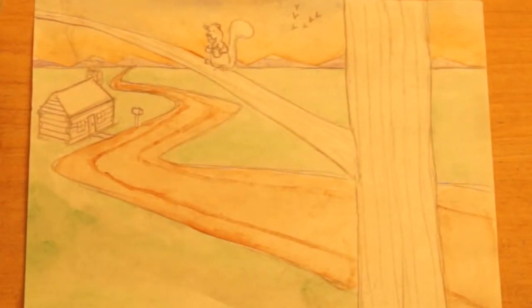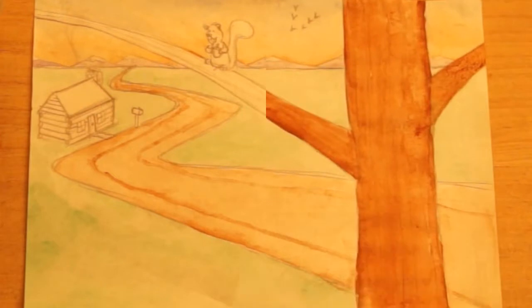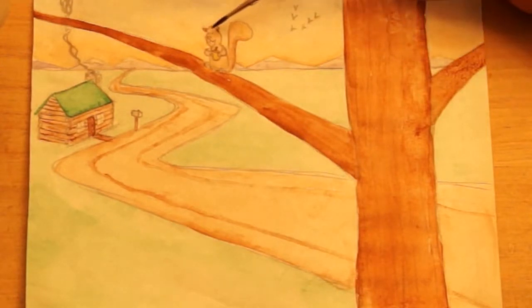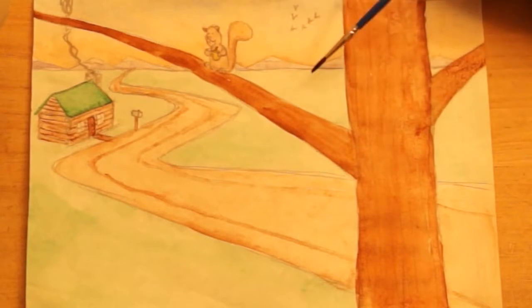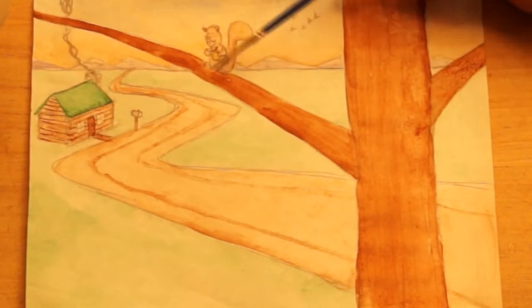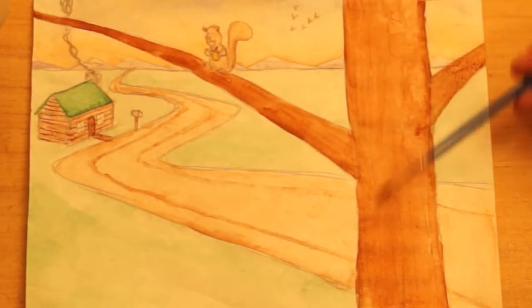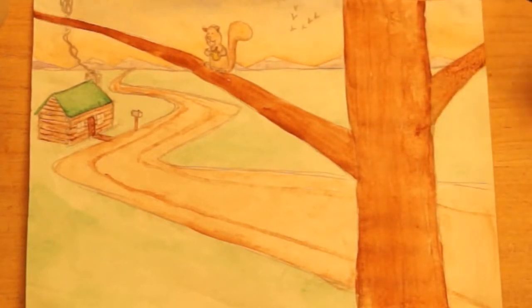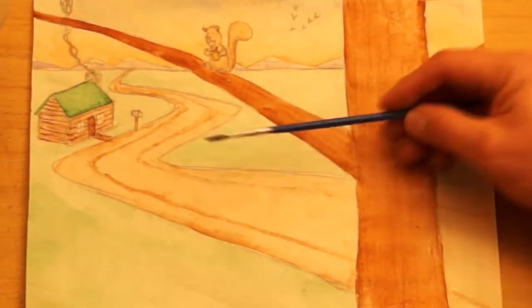I'll go paint a little more and come back and show you some more. Okay, now I've painted things in the foreground and in the middle ground. The squirrel, I started off with the squirrel and I tried to make him just a little bit darker than his surroundings, but not as dark as the tree. I made the tree a lot darker, mainly starting on the edges, and then it gets a little bit lighter in the middle, but it's all darker than the background and the middle ground.